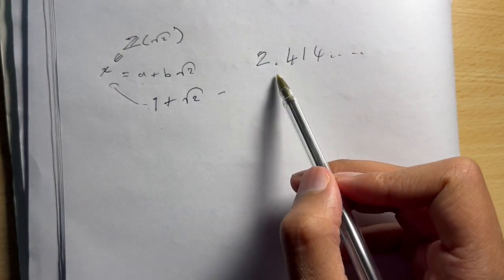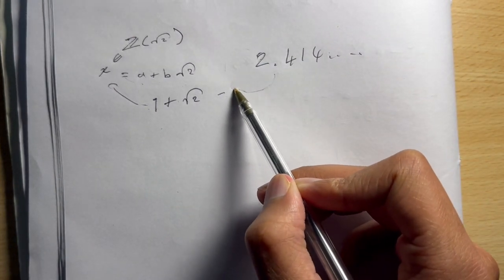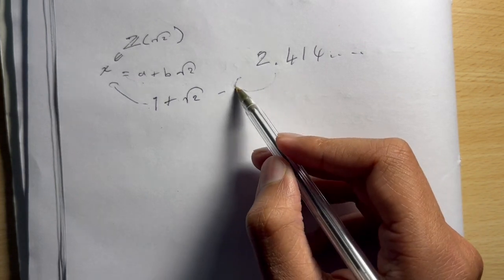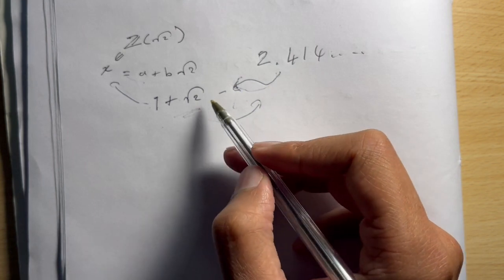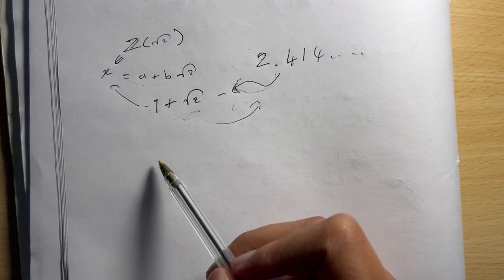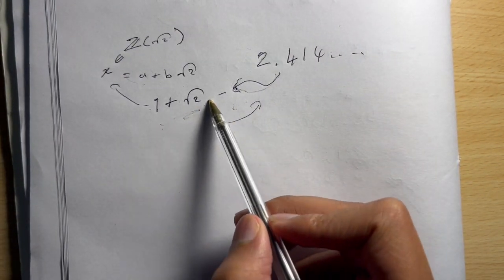If you type this in your calculator, you get something like this. Would you be able to extract the a and b back out? And the answer is yes, you can.